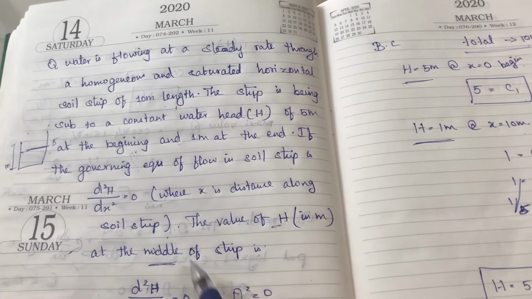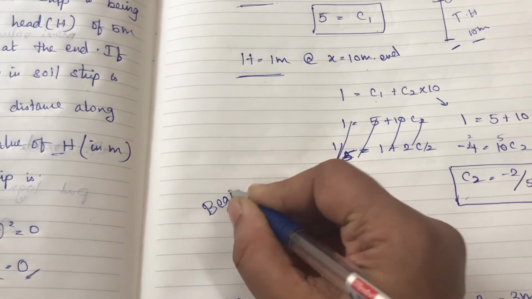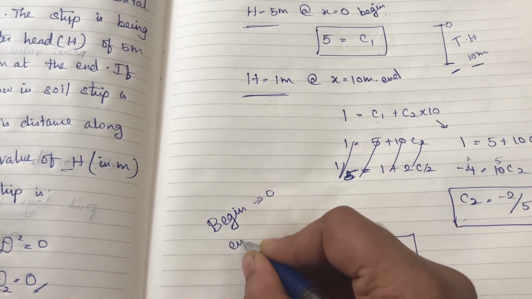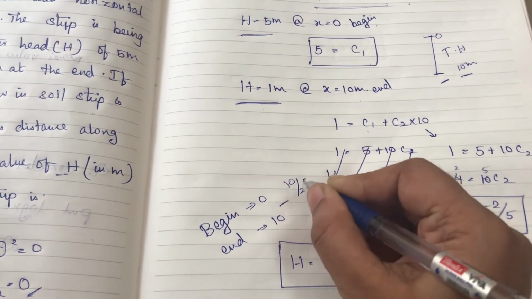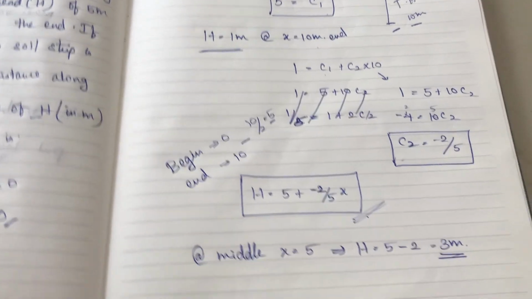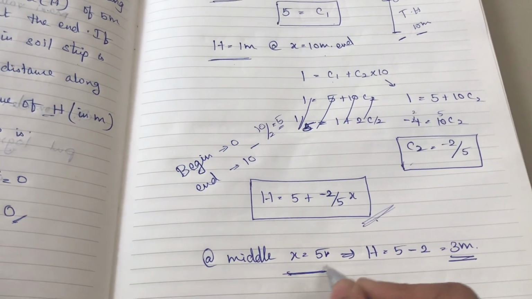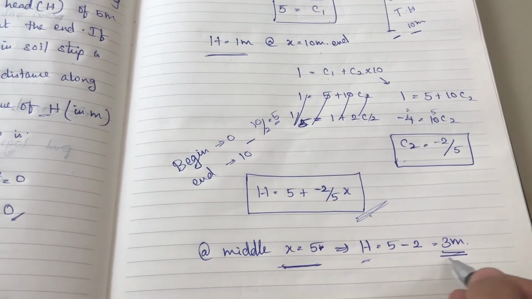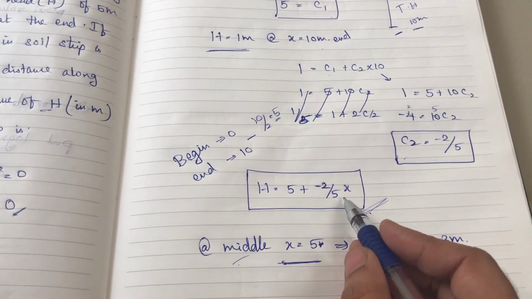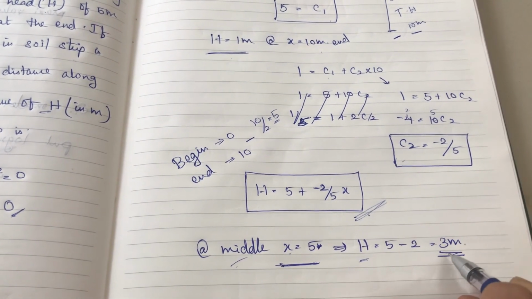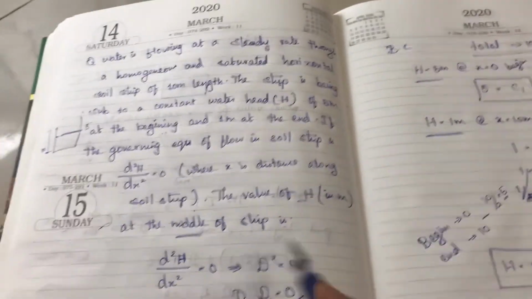But still we need to find the middle strip. If beginning is 0 and the end is 10 means what is the middle value? So, 10 by 2 which is nothing but 5. Okay. So, if x is 5 meter, sorry, if x is 5 means what is the h value? Then we will find the middle thing. So, just substitute x is 5 here. So, you will get the value as 3. So, this is the middle, the value of h for the middle strip.